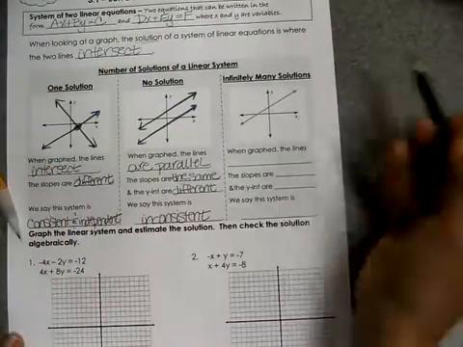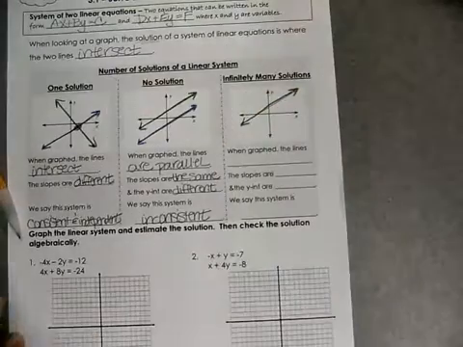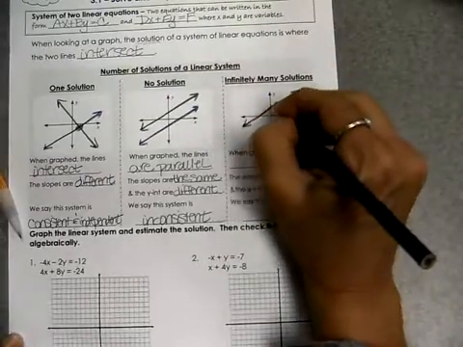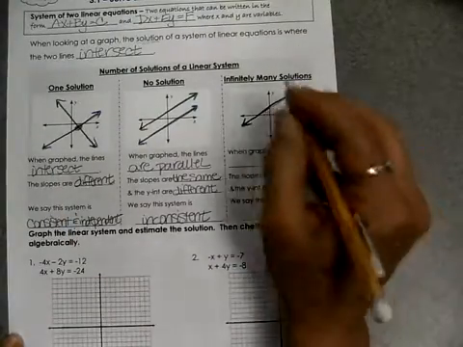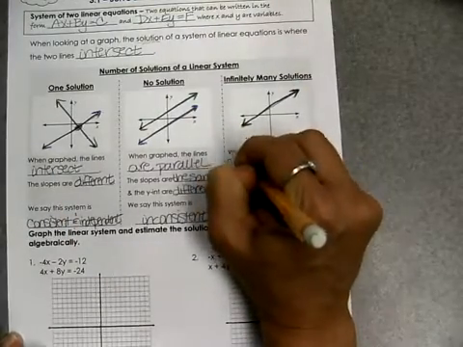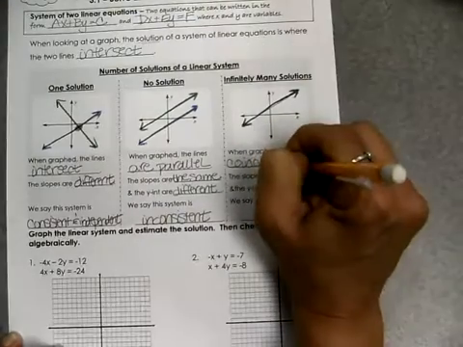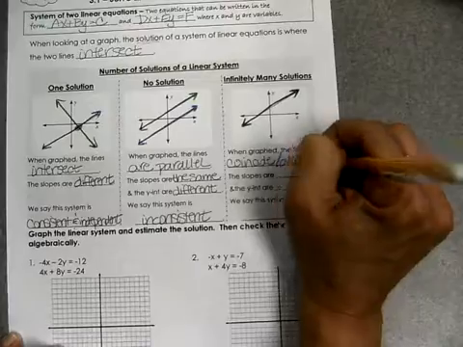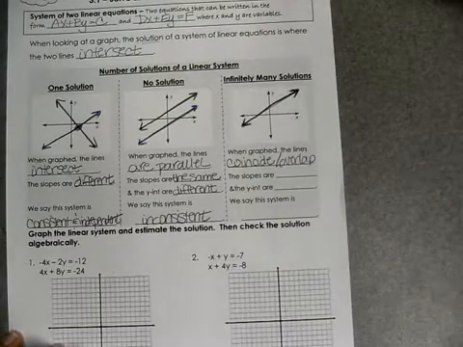Now something with infinitely many solutions looks like just one line. But in reality, what's going on is that one line is graphed on top of another one. Some textbooks call this lines that coincide, but a lot of us might say overlap. Either of those is okay.